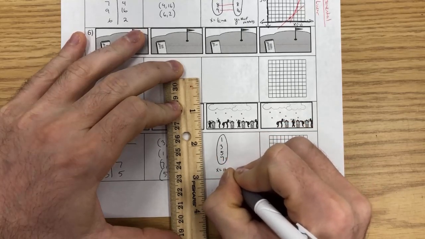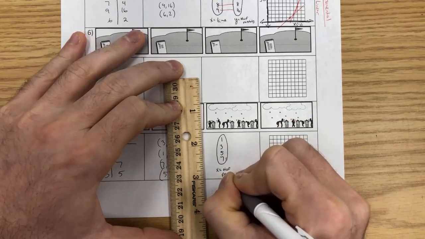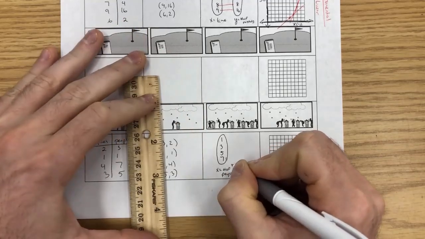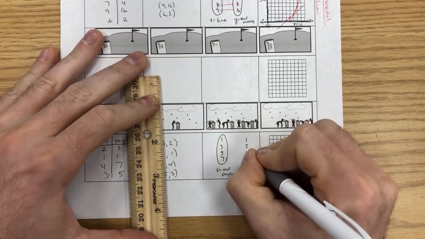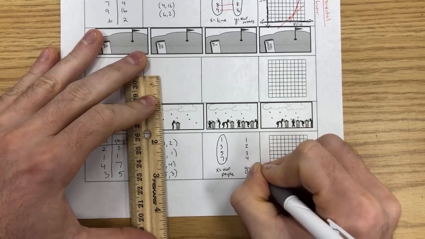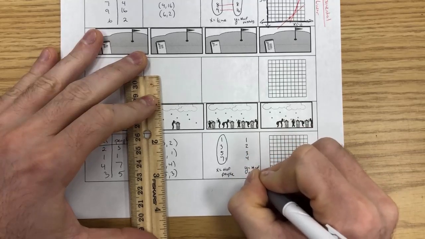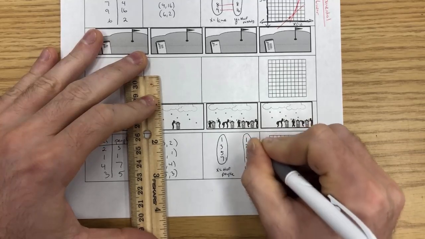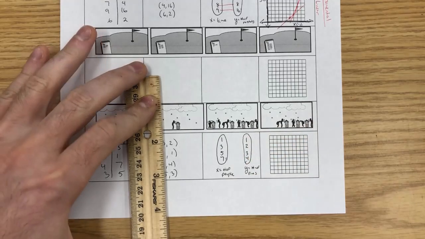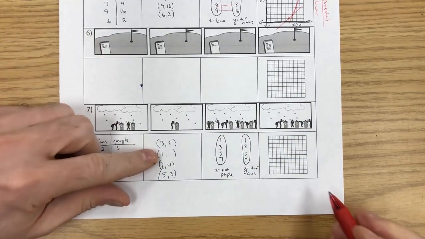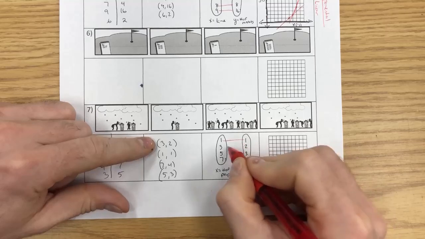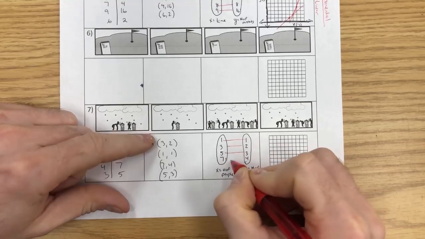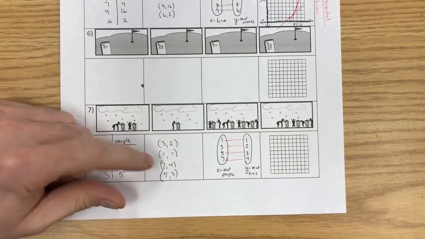X equals the number of people. And Y is 1, 2, 3, 4, the number of fires. And when we map it, we notice that we map a direct relationship right across.